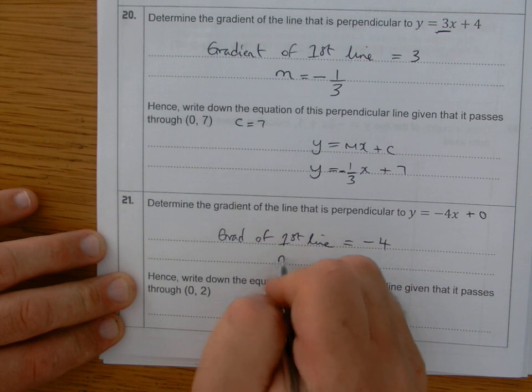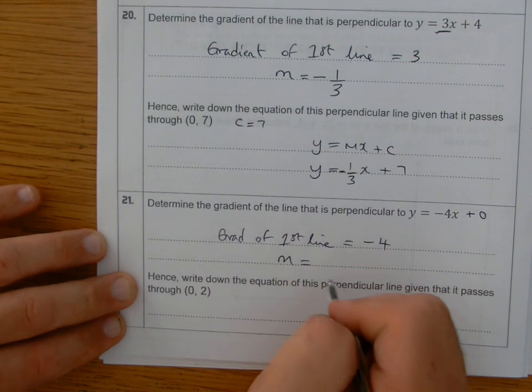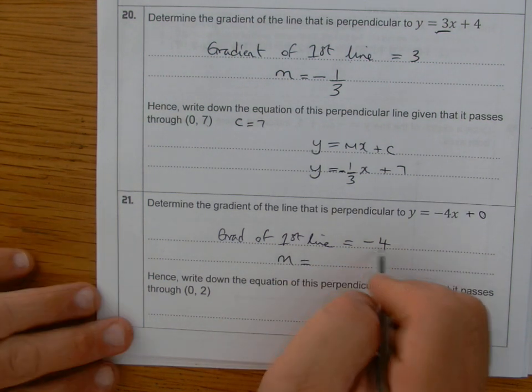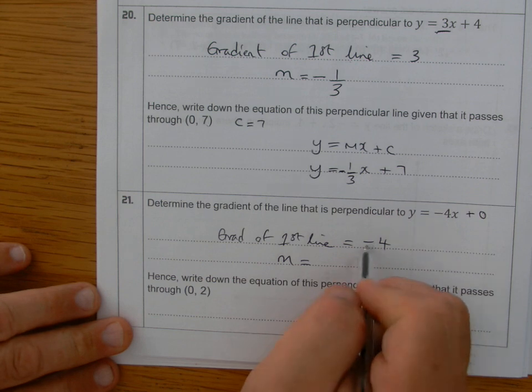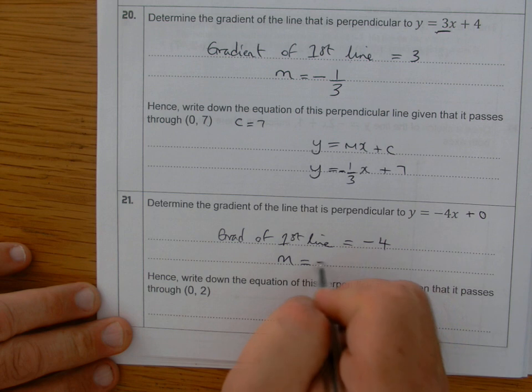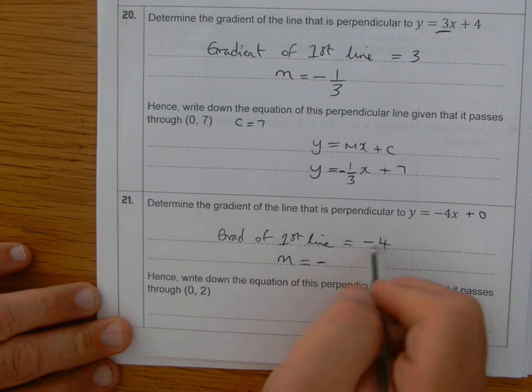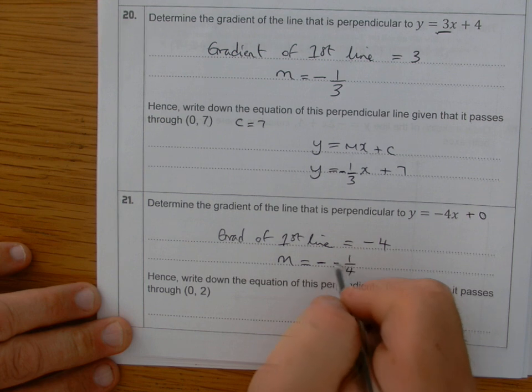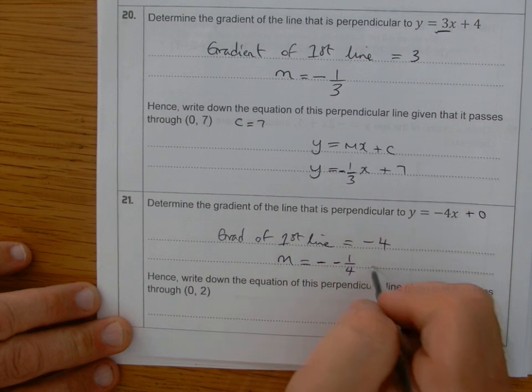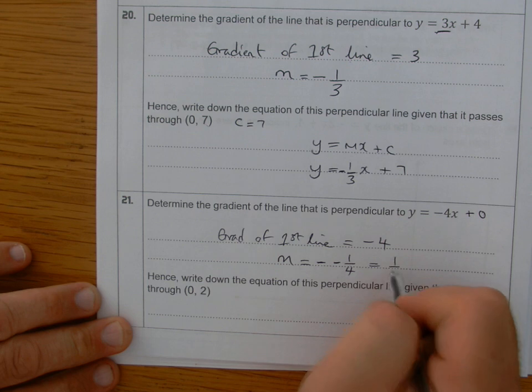So then to get the gradient of the perpendicular line, the line that goes at right angles to it, remember it's the negative of the reciprocal of this. So essentially, if I'm going to have the negative of the reciprocal of this, which will be negative 1/4, you'll have two minuses here which become a plus. So we end up having a quarter.